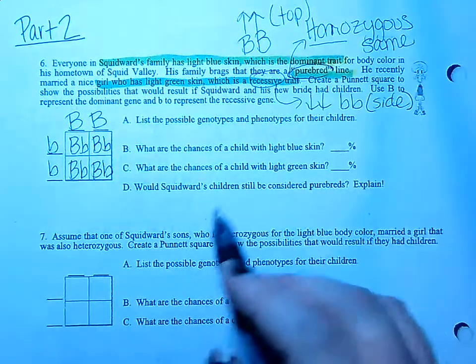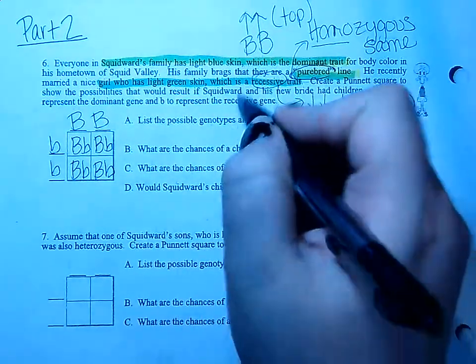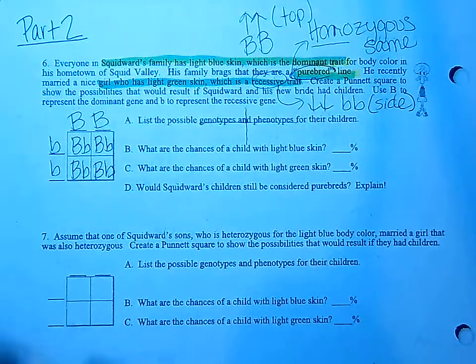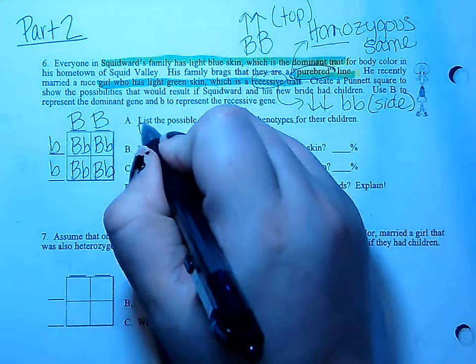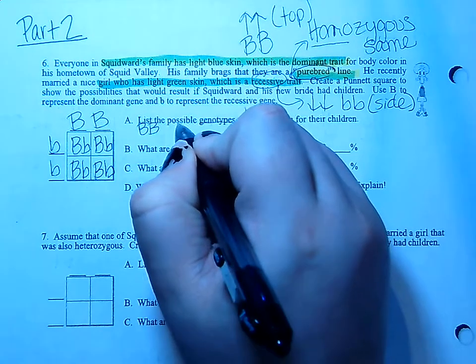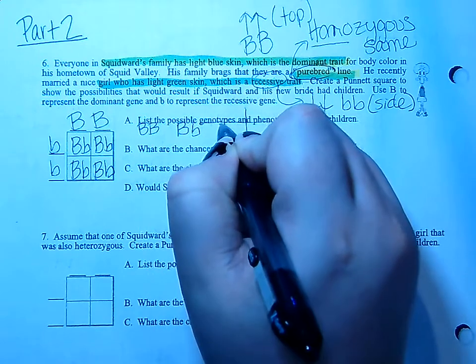So our first question asks, list the possible genotypes and phenotypes for their children. So I kind of made a table on my page. Since we're using the letter B, we would do big, big, then big, little, then little, little.